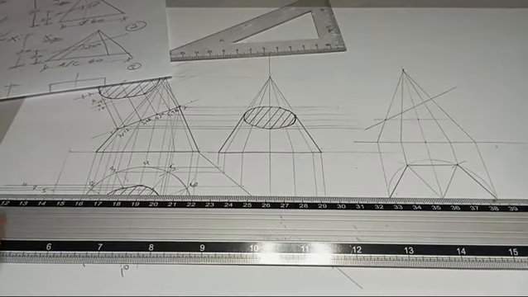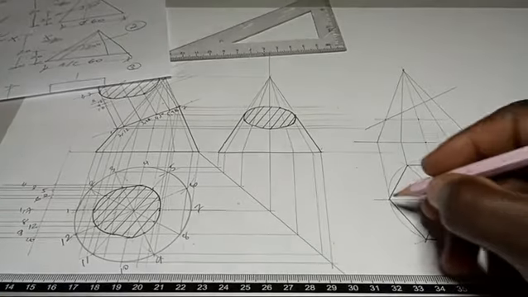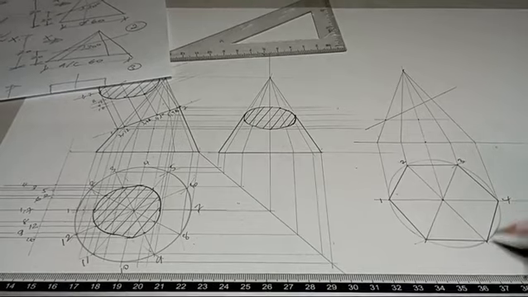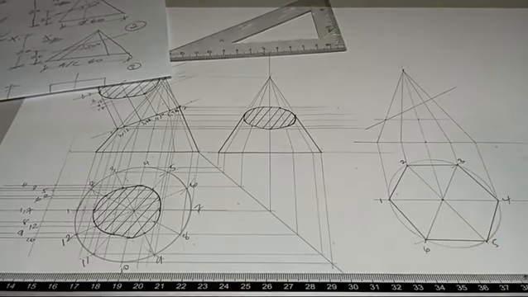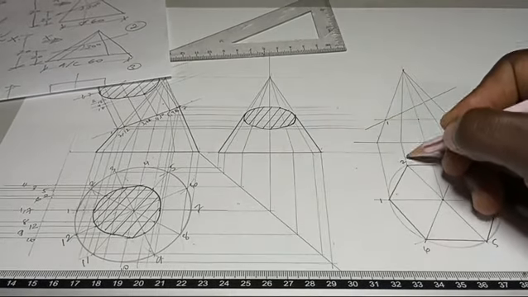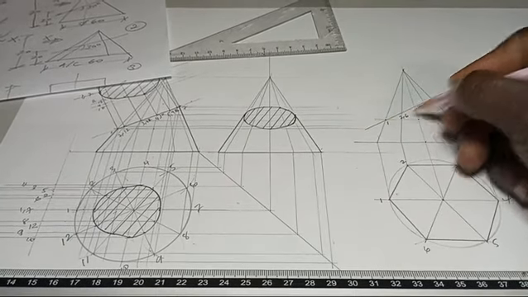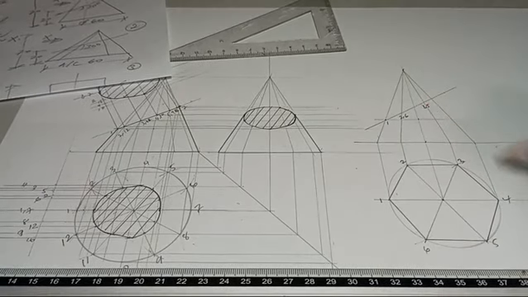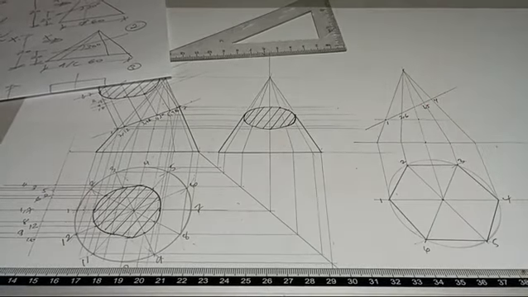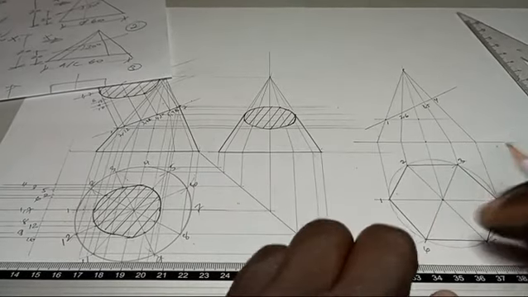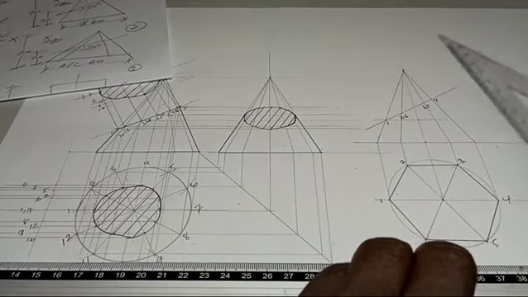So what do we do next? Let us label the plan 1, 2, 3, 4, 5, 6. So this is 1. This is 2 and 6. This one is 3 and 5, and the last one is 4. So now that we have done this, let us draw the complete plan, because the plan will not look like this completely, but some part of it has been cut off.